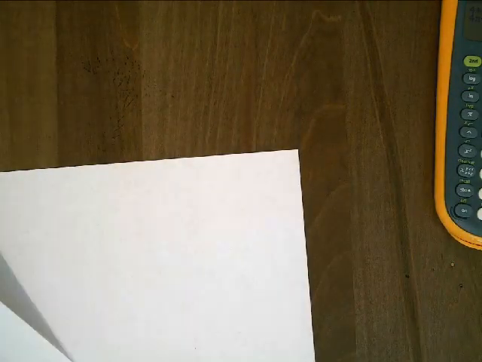If I can find my piece of paper. What did I do with it? This is weird.